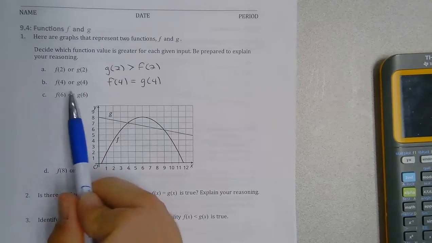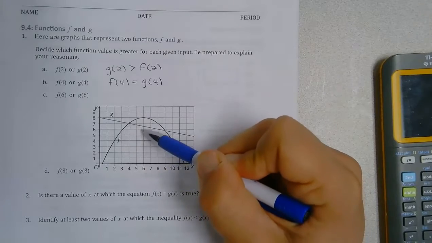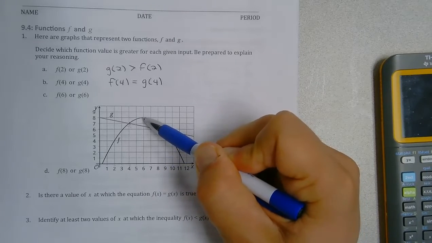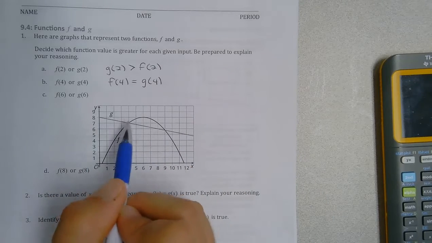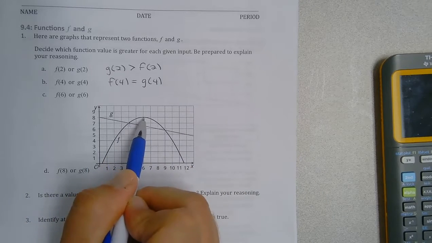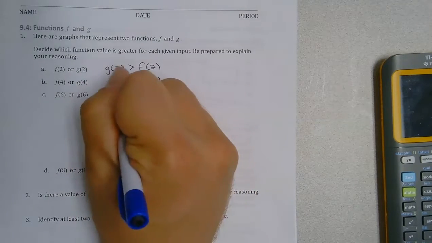And now we have to do f of 6 and g of 6. So at the input of 6, I notice that the value of g is higher. Or, I'm sorry, the value of f, f is this function here, f of 6 is higher than g of 6.